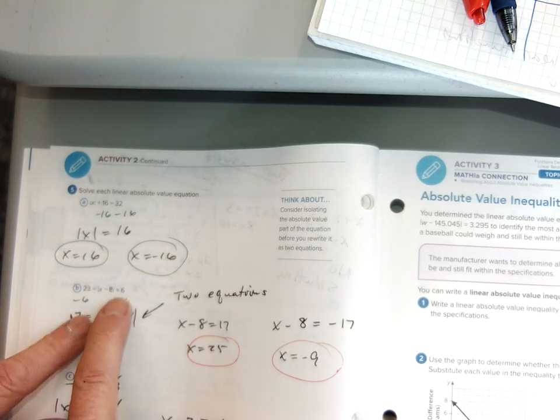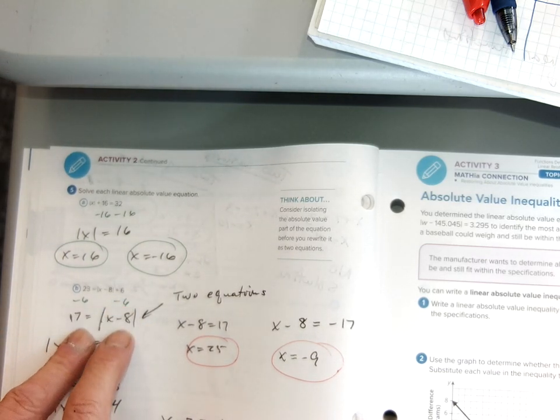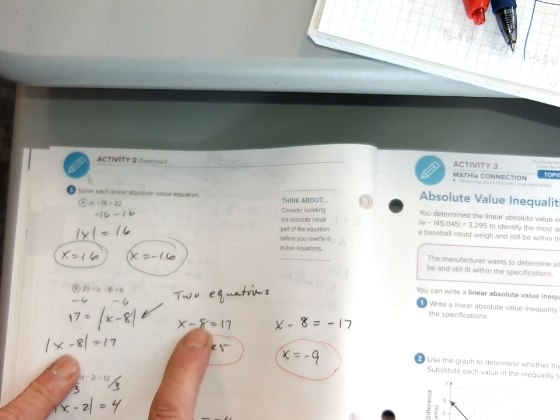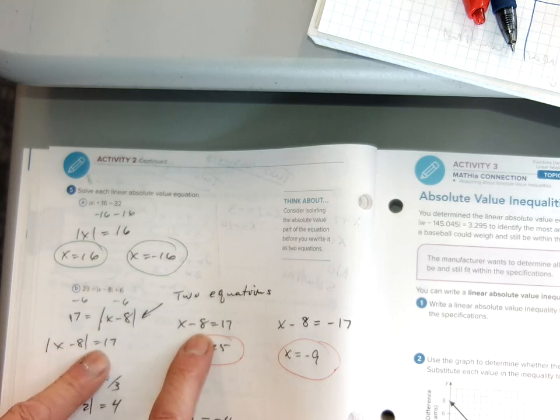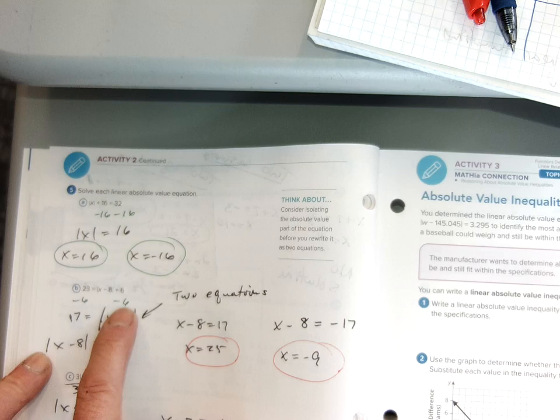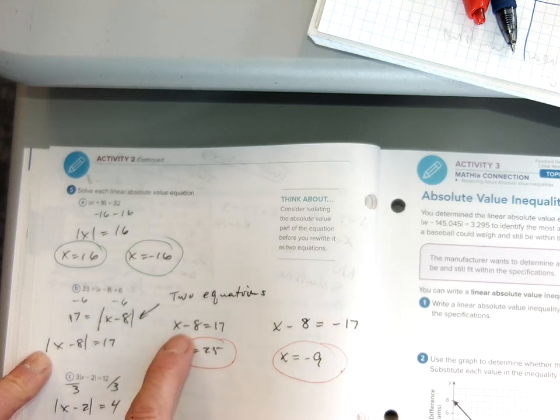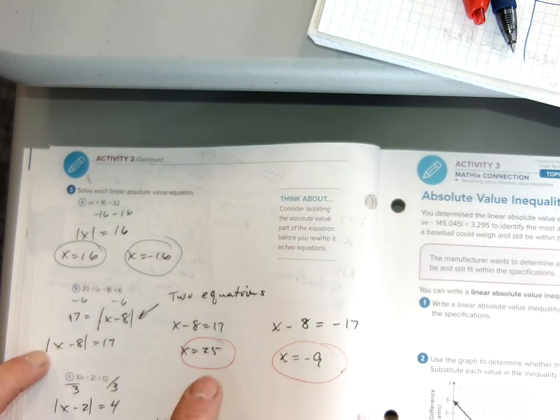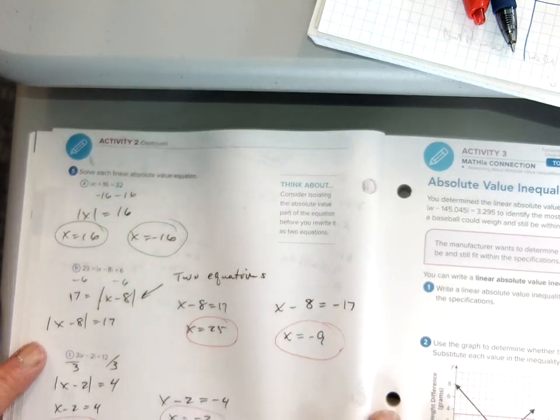On B, same thing. Let's get rid of the extra numbers first. We went minus 6 first before I did my two equations. So then I did my two equations. I set it equal to 17 and equal to negative 17. Two equations. After I get rid of the 6, then I solved. Plus 8, plus 8, plus 8, plus 8. 25, negative 9.